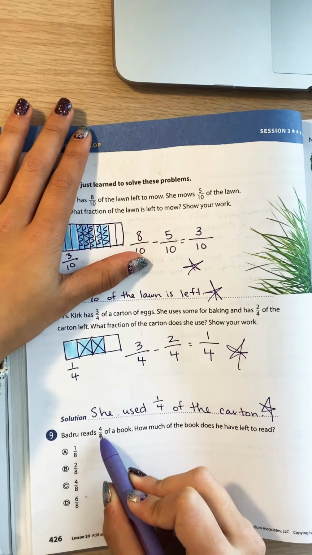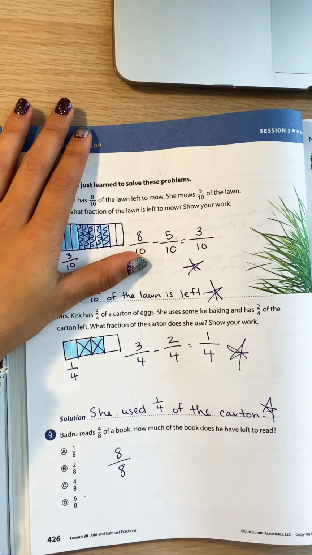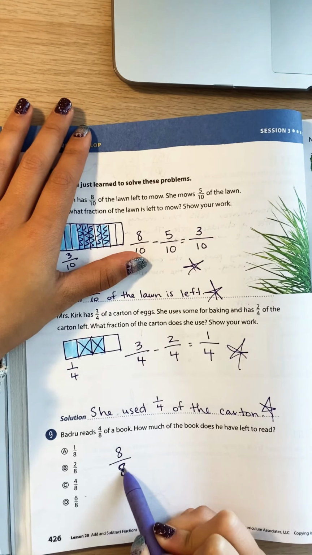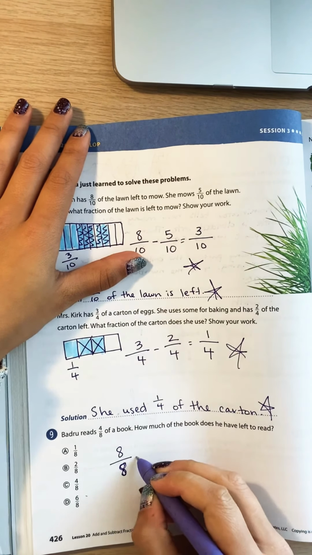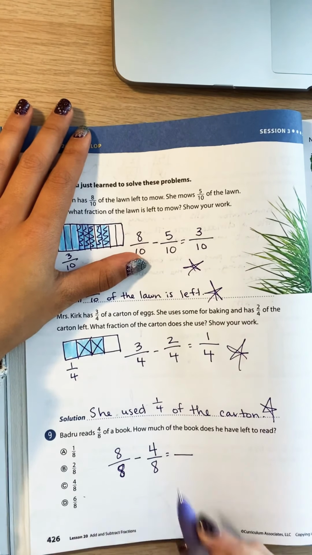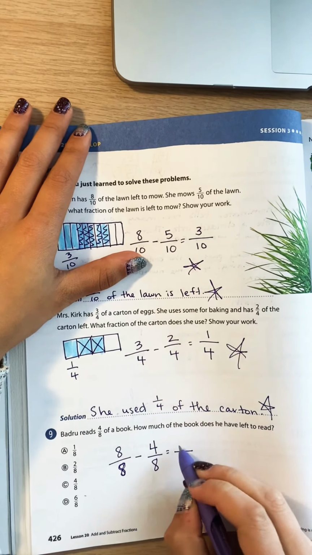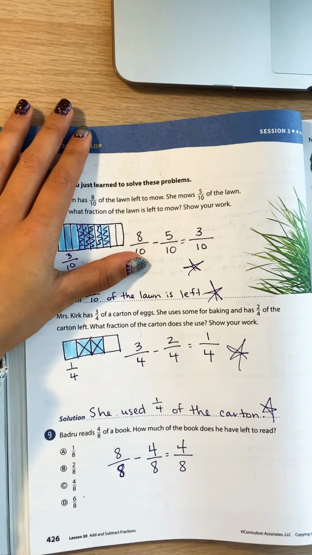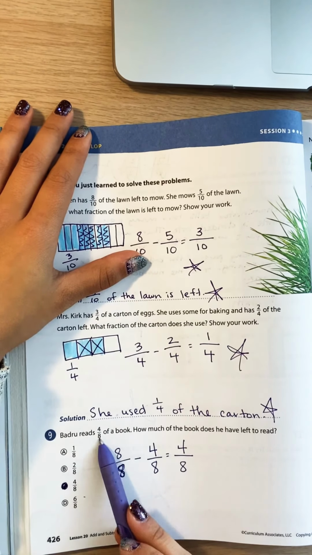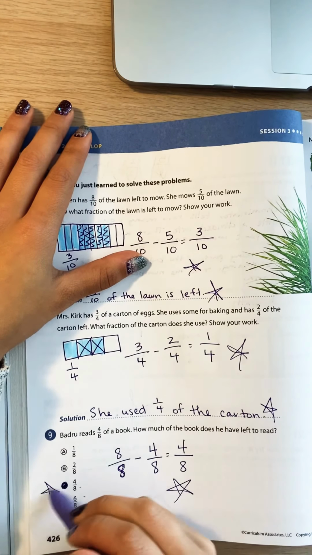So if he read, well, the whole book, one entire book would be 8/8, right? Because I'm looking at the denominator. And if I have to do eighths, then 8/8 is the whole book. And he reads 4/8 of it. So how much is left? Well, my denominator stays the same. 8 minus 4 equals 4. Okay, so he's got 4/4 of the book left. So he's read half and he has half left to go. Star for your work, star for C.